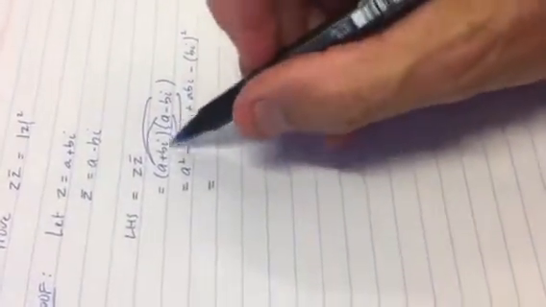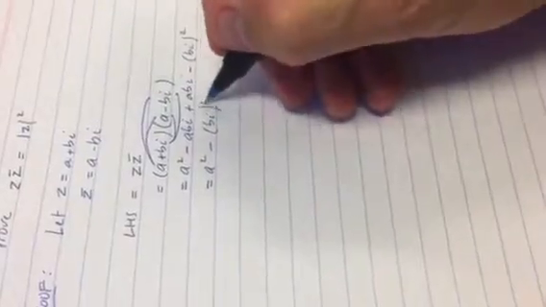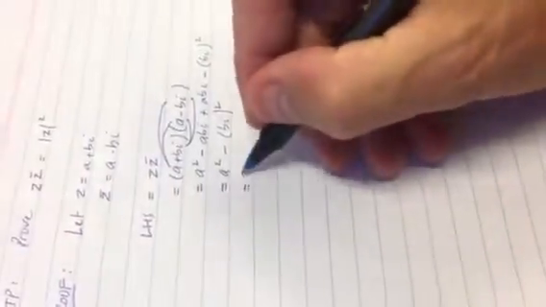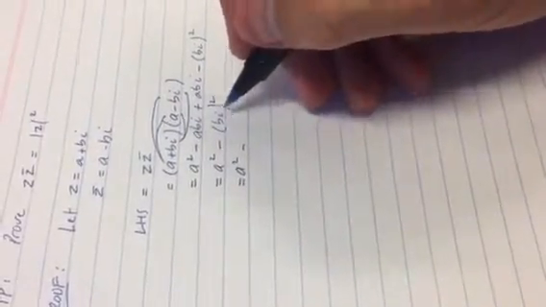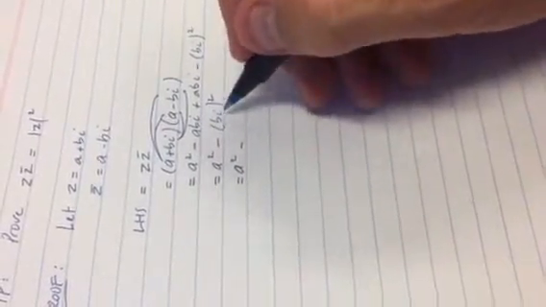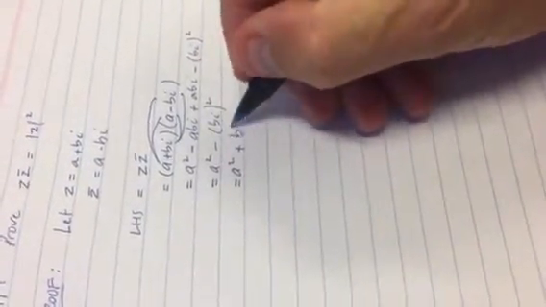Make sure that you square the i as well as the b. Be careful with your negatives. You could have recognised that was the difference of two squares pattern if you wanted to, and just simply made it a squared subtract bi squared. Alright, again, be careful here. If you're subtracting bi, which are both being squared, that means you're subtracting b squared, but you're also subtracting i squared. Now, i squared is -1, so that means you're plussing b squared. So just be careful with your negatives there.